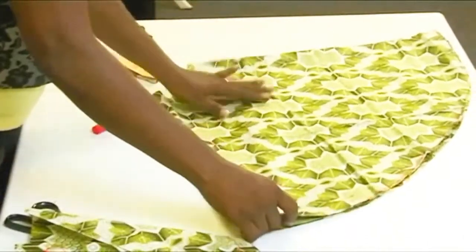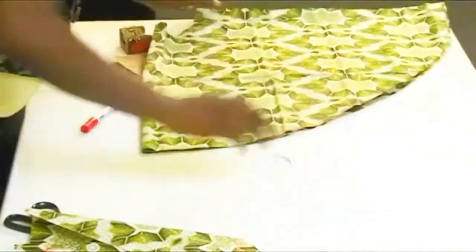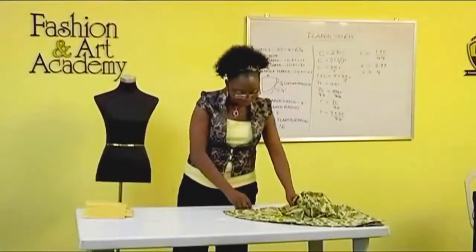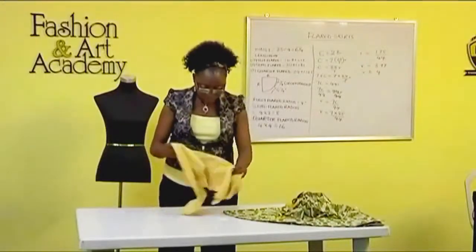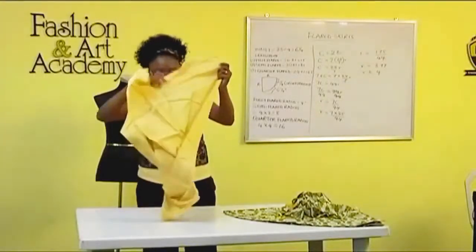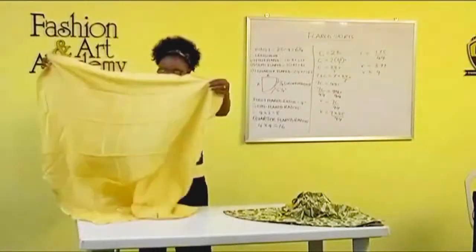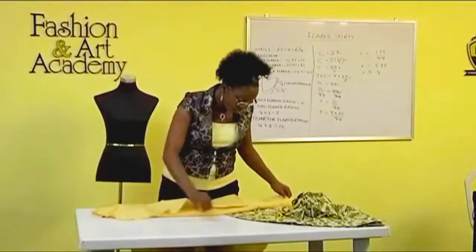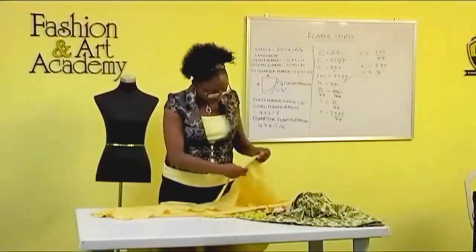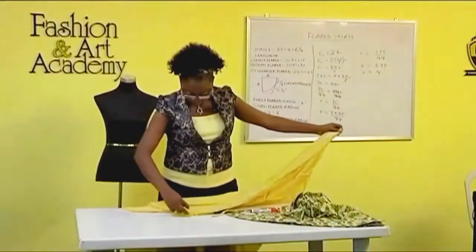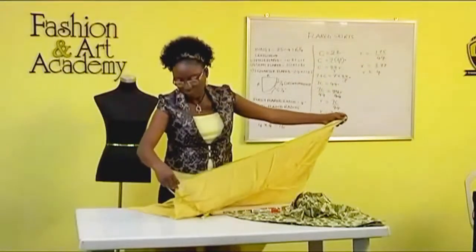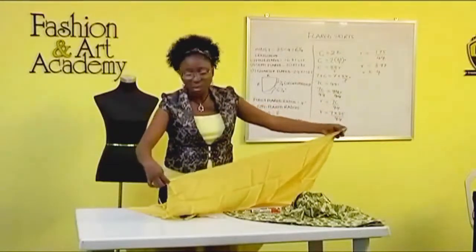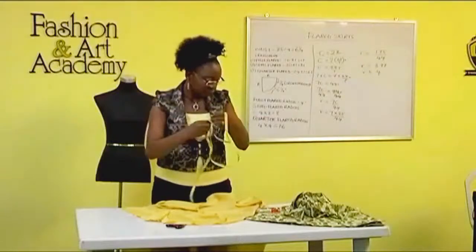Okay, now I've folded it back. I'll now take my lining. I have a lining here that I'm going to use. I'll take it and fold it into 4. Let me see if I have enough length there. This is a little less, but since we're still going to subtract, it doesn't really matter.